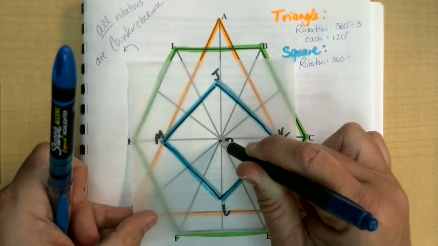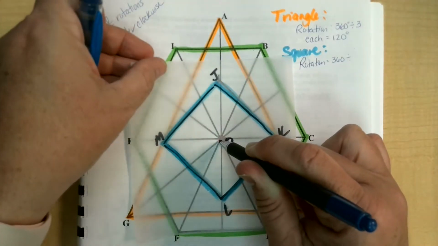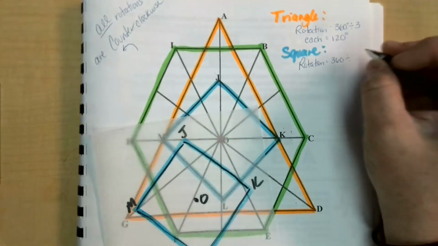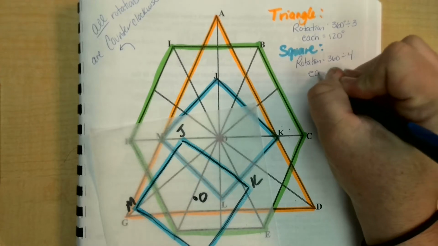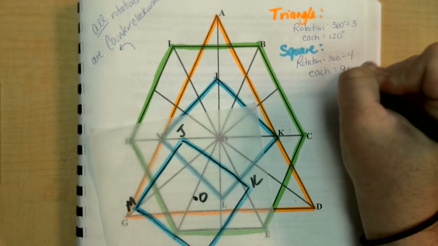Thankfully, the square looks a little more on size. And so when I take 360 and divide it by the 4 different possible movements, that means each rotation is going to be 90 degrees.